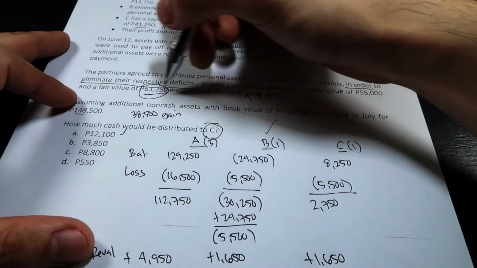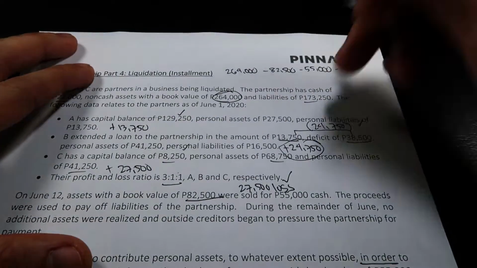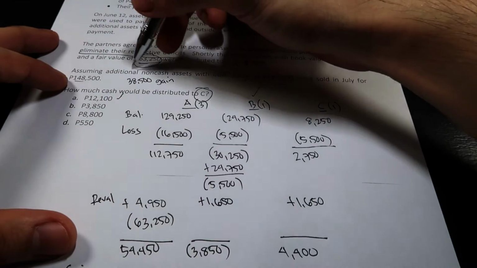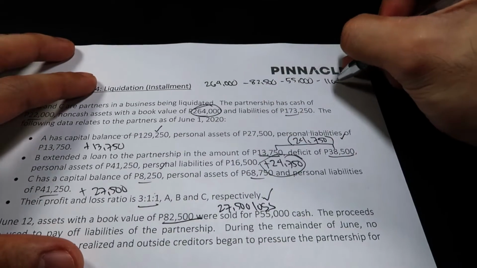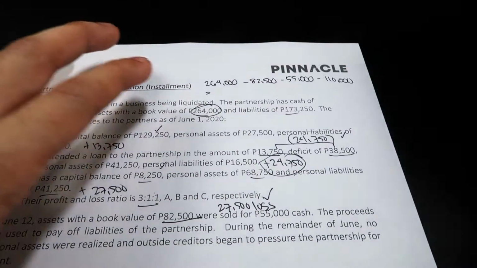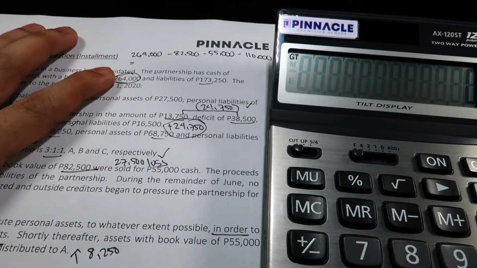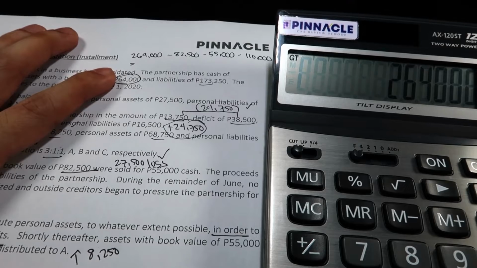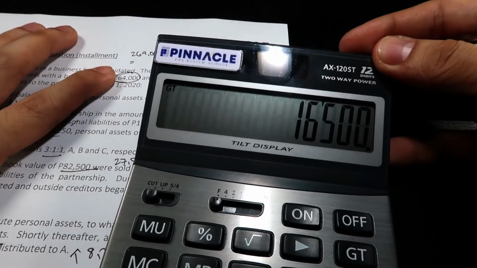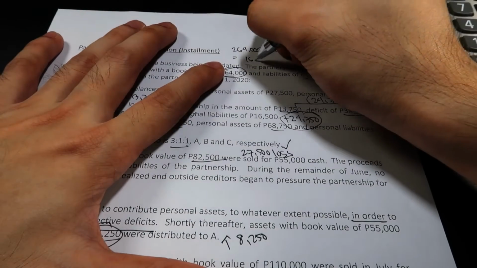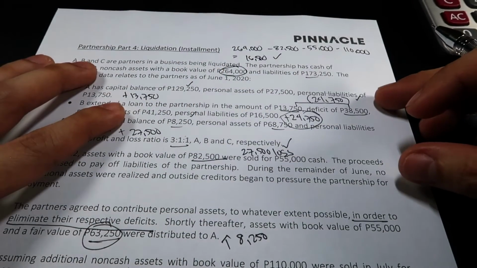Book value of 55 distributed to A, minus 55,000, less additional non-cash assets with the book value of 110 were sold, minus 110,000. Okay, this is the remaining book value of your non-cash assets. Computing nga natin, 264,000 less 82,500 less 55,000 less 110,000, 16,500. Okay. We assume that this will be sold for 0.